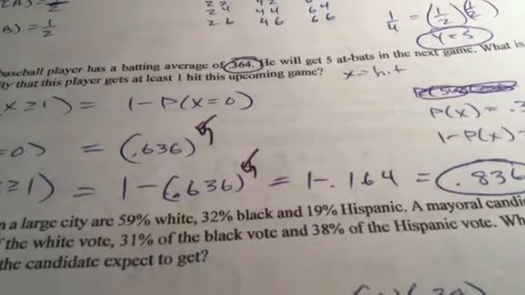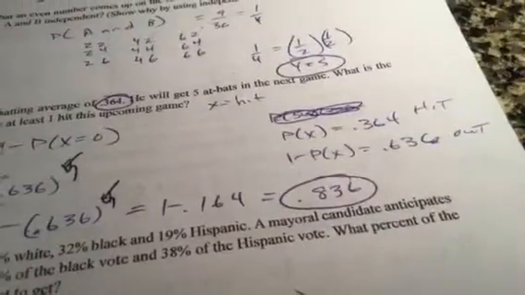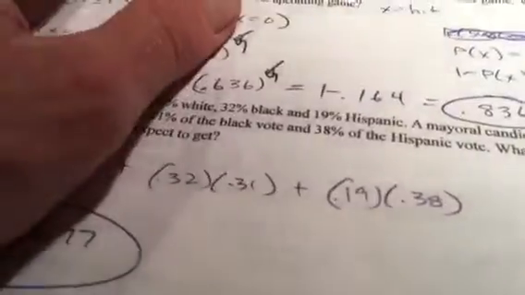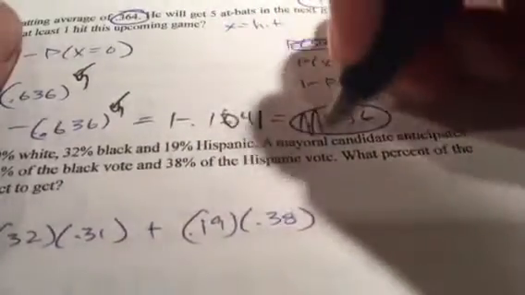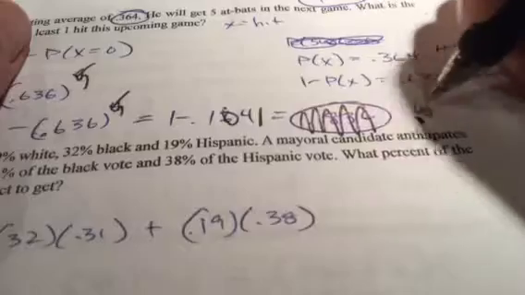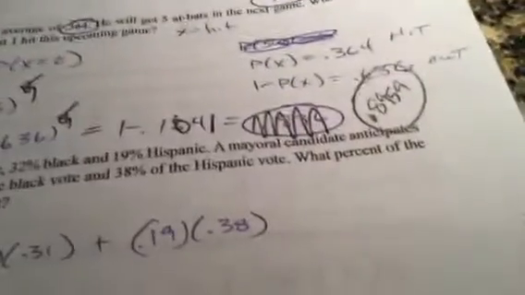All right. I'm getting 0.1041 right here. So that should make that 0.8959 your actual answer, 0.8959.